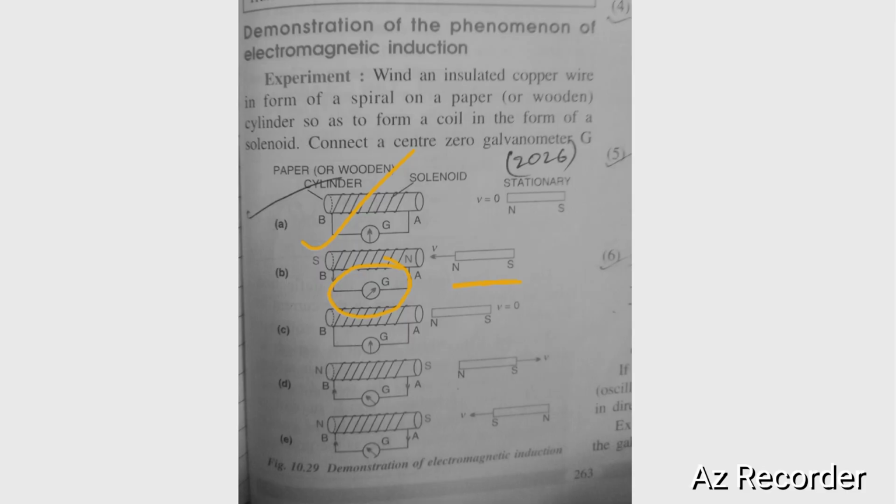So we now wonder, from where has this current developed in the circuit? We have not connected any cell or battery to the circuit. From where did the current appear in the circuit? So let's try explaining it.